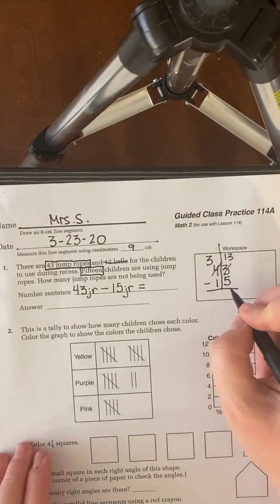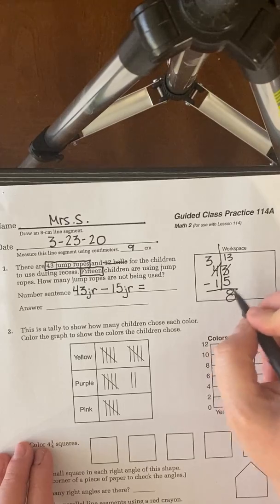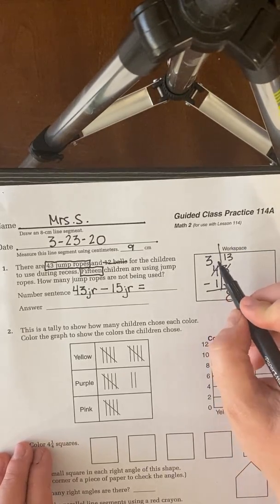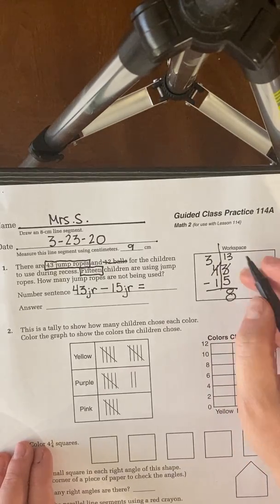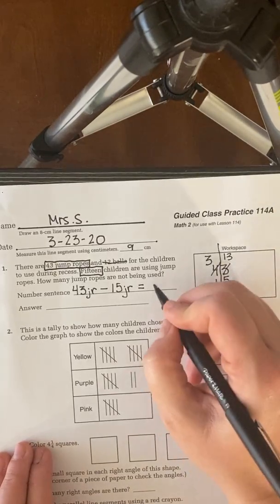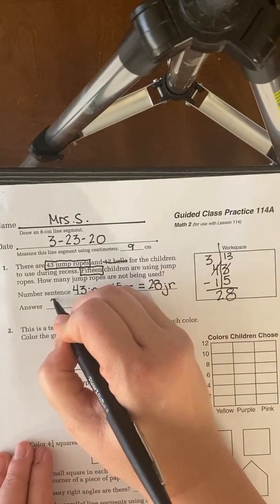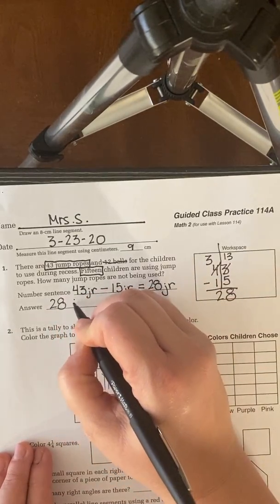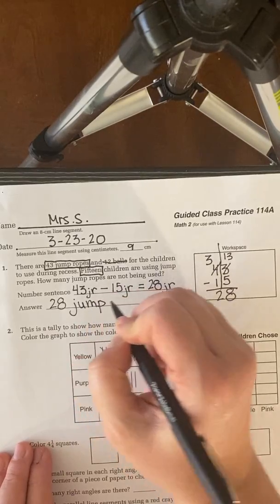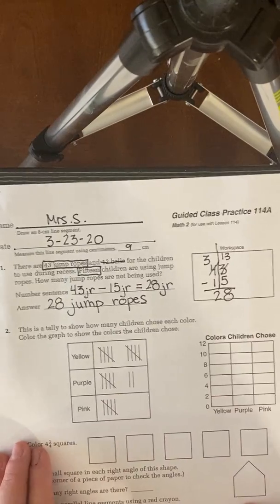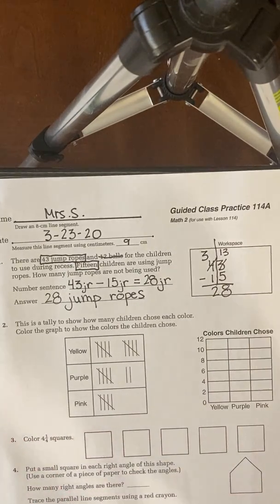Yeah, 8. Good job. So go ahead and bring your 8 down. So 8, 9, 10, 11, 12, 13. All right, my math is correct. Now you go 3 minus 1 is 2. So how many jump ropes are not being used? 28 jump ropes. And then on my answer, I need to write it out. Jump ropes. All right, let's go ahead and look at number 2 here.